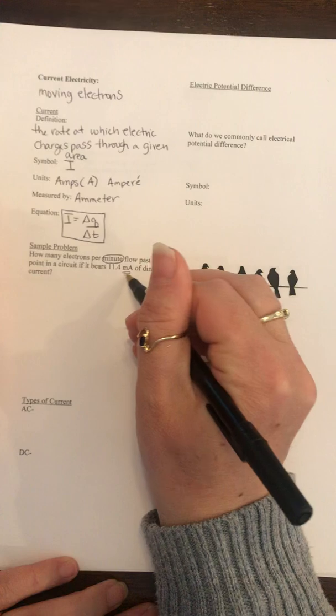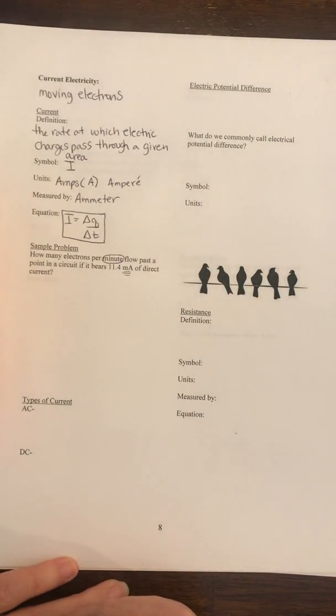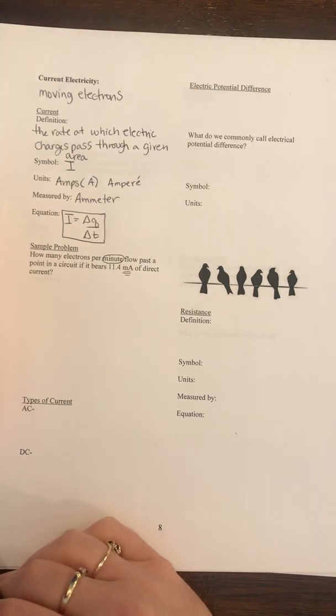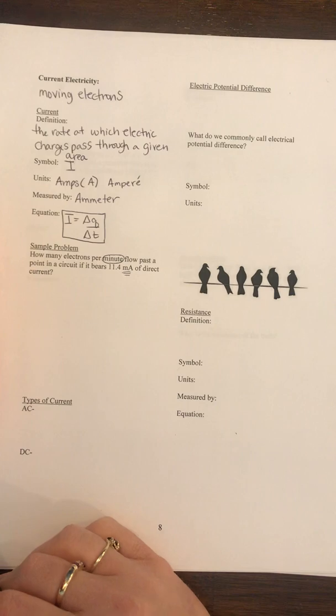The other one was this is in milliamps. It turns out that 1 amp of current is a really lot. If I took 1 amp of current and I ran it through your body, it would kill you.